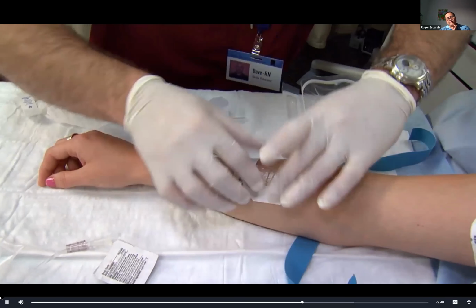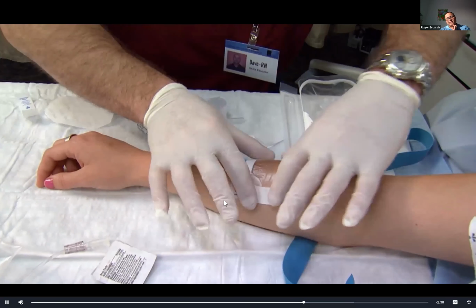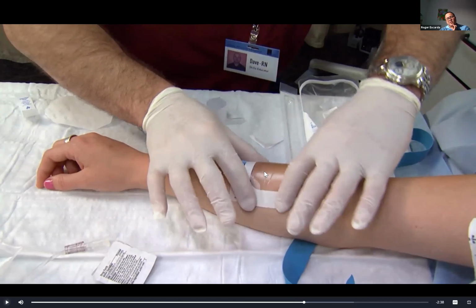I will have to disagree with where he taped, because what is he taping? He's taping the skin. We're supposed to keep the sterile parts covered, because here you need to tape the insertion site as well as the StatLock. Okay, because I'll show you what I mean.